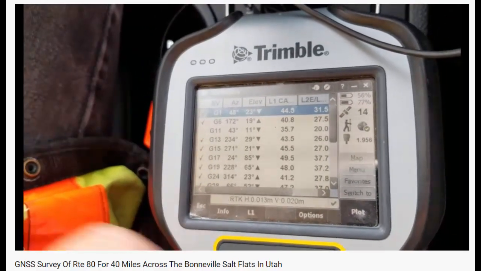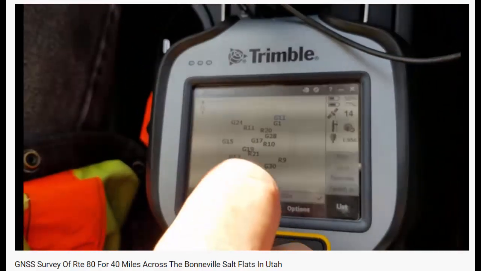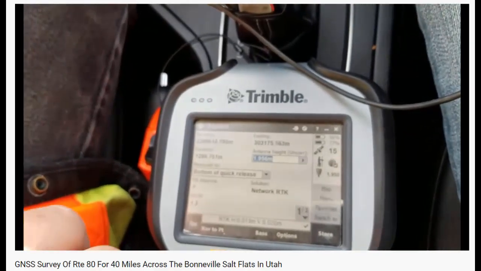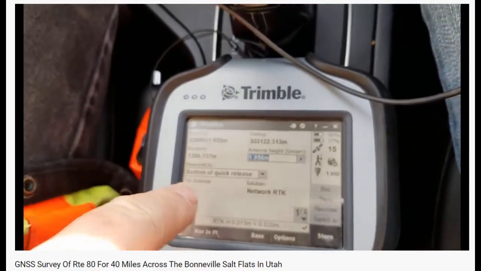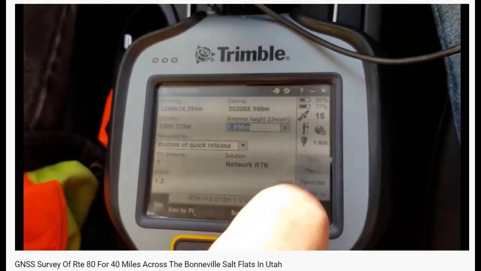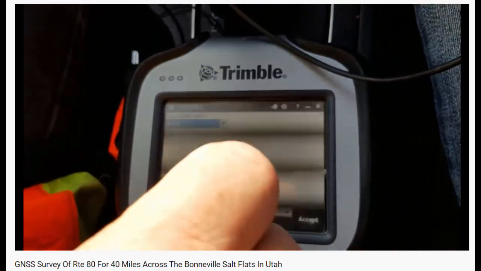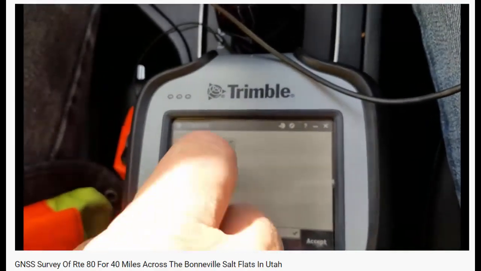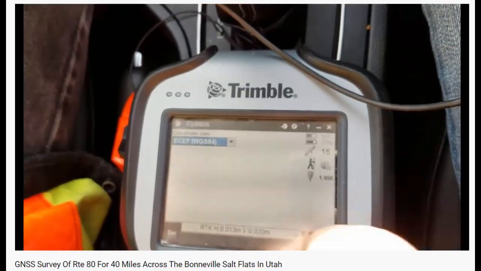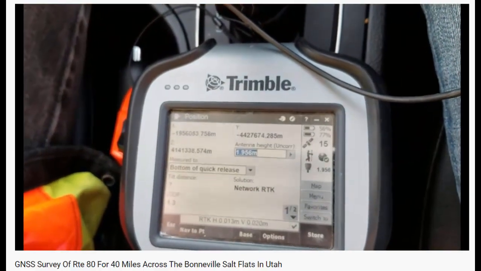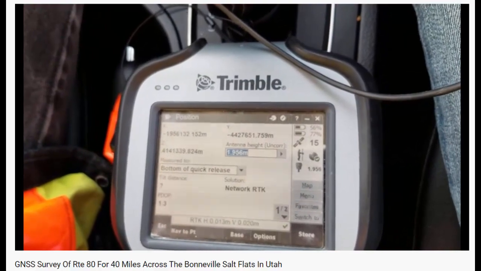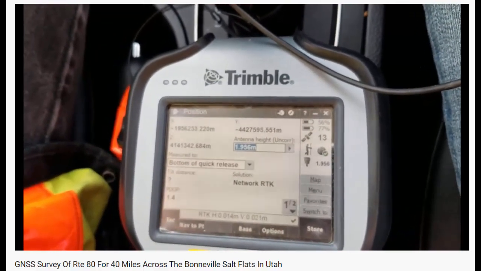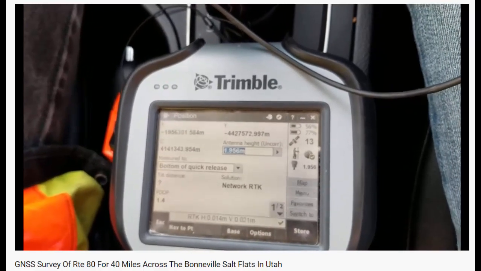You want to see the ECEF coordinates? Positional. This is Utah state plane coordinates. Here's ECEF. That's a cool piece of video right there. You're getting the ECEF positions in real time. Very cool.